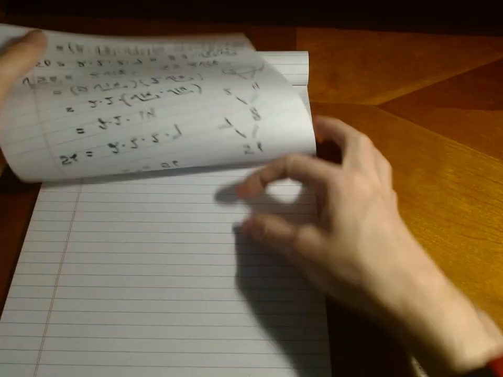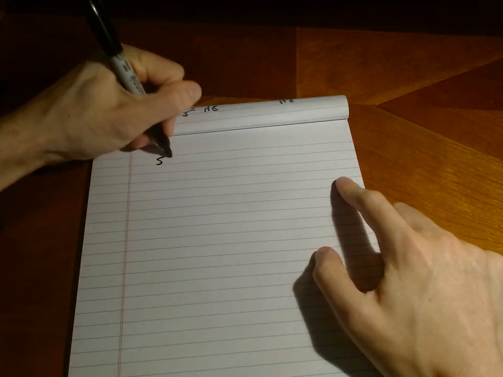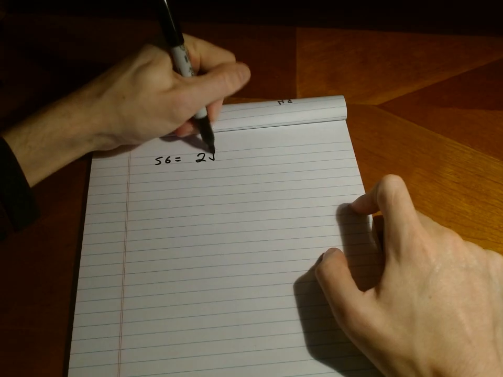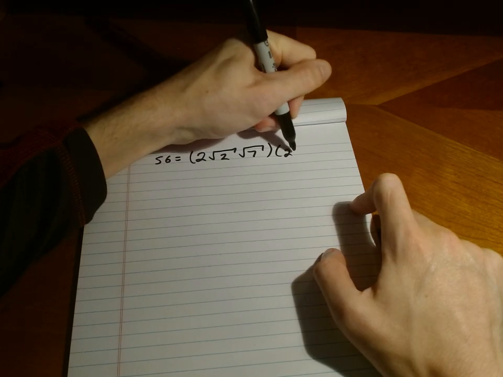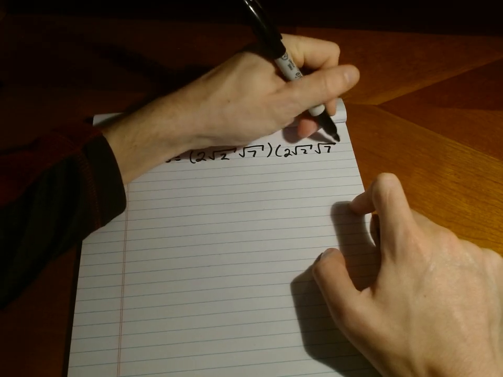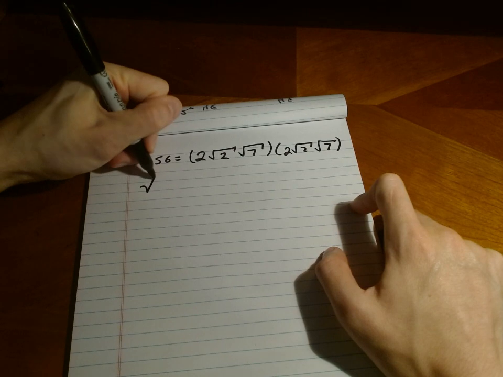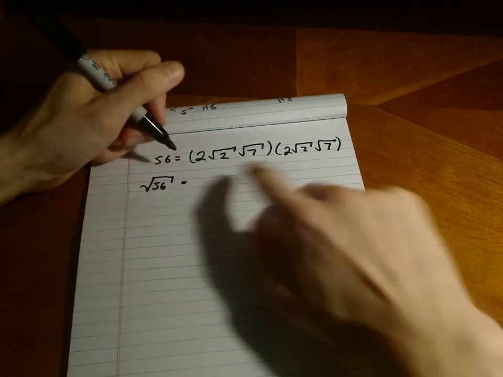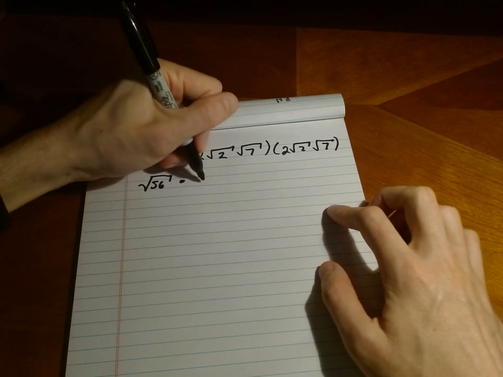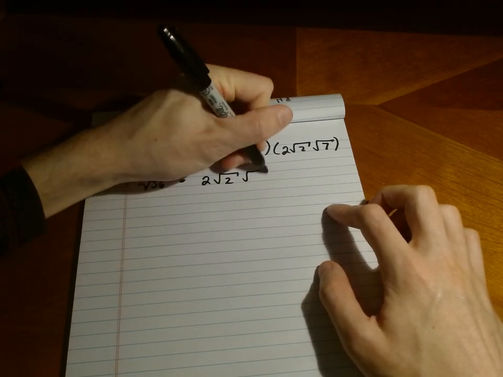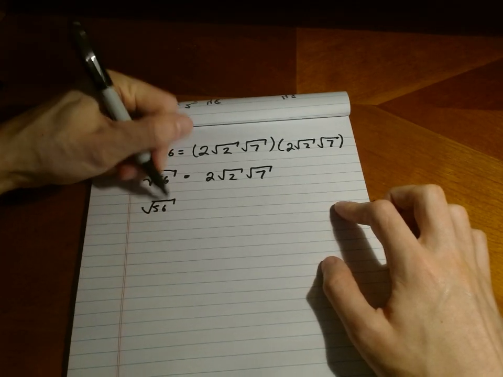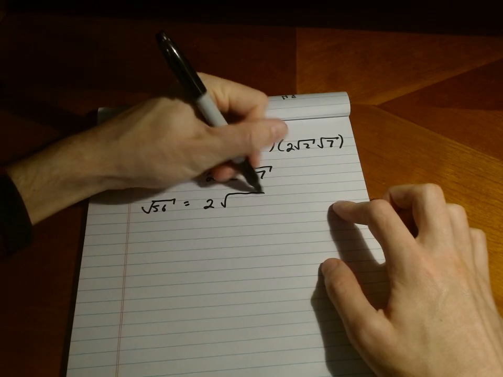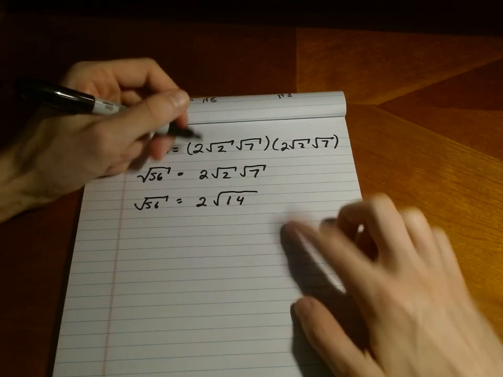Okay, so what do we have there? So 56 equals 2 times the square root of 2 times the square root of 7, times 2 times the square root of 2 times the square root of 7. So therefore, the square root of 56 is just one from this pair. So it's just 2 times the square root of 2 times the square root of 7. But we also got the square root of 56 is 2 times the square root of 14. So this wound up working.